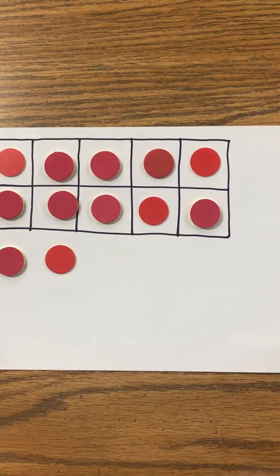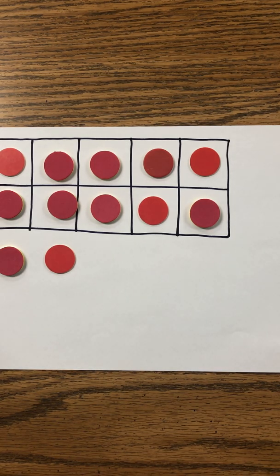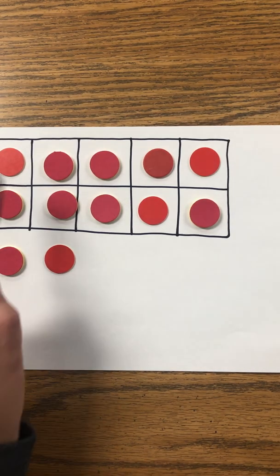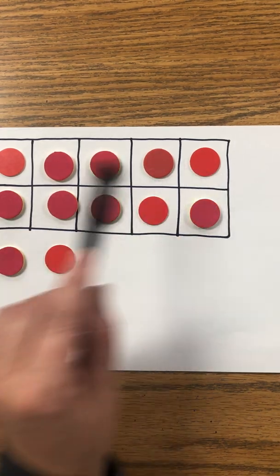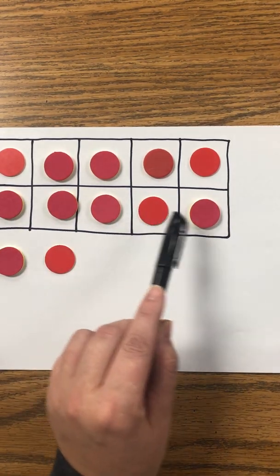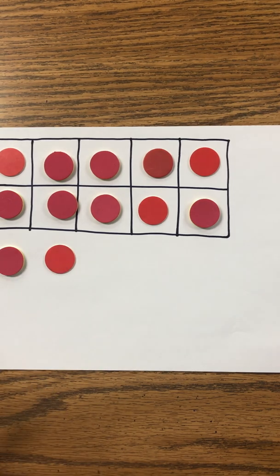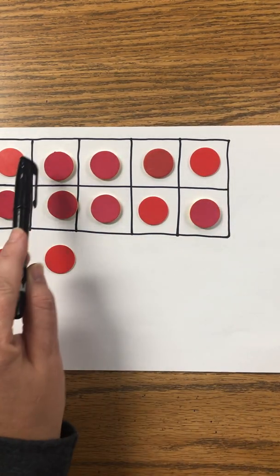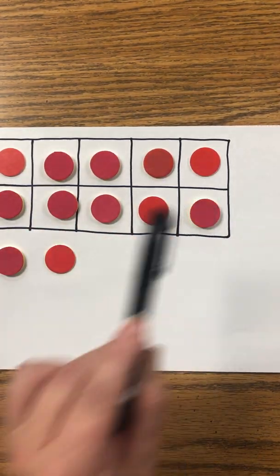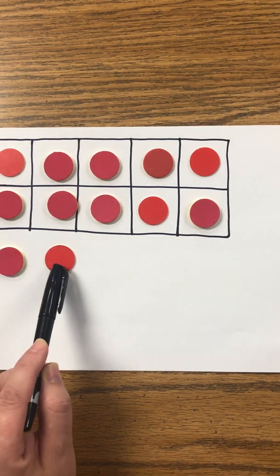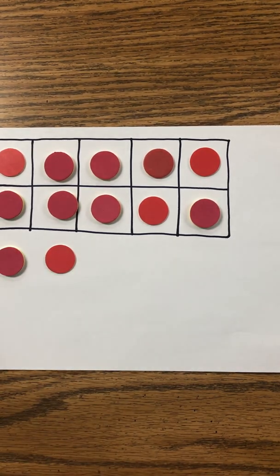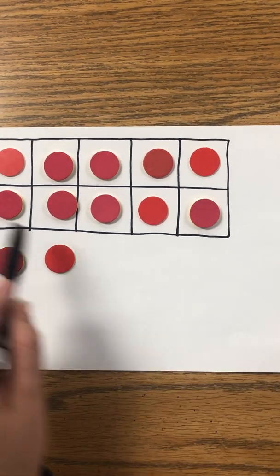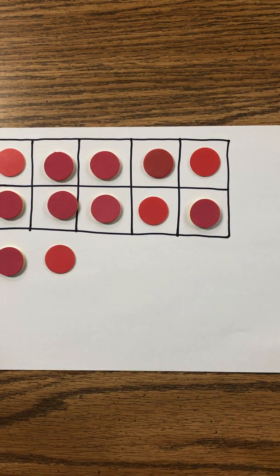Now, there's different ways that we can count how many I have. I can go through and I can count by ones. 1, 2, 3, 4, 5, 6, 7, 8, 9, 10, 11, 12. But when I use a tens frame, it makes things just a little bit easier because I can look here and I know that I have a 10 and I have 2 left over. There's 2 ones here. So whenever I have my tens frame, we're going to use that to help us write our numbers in different ways.